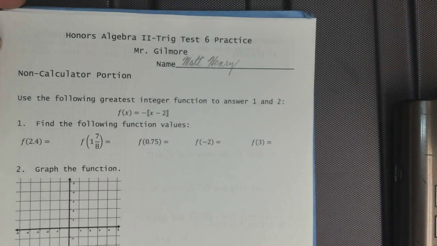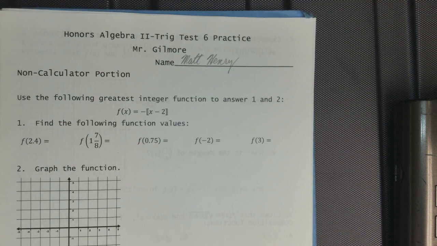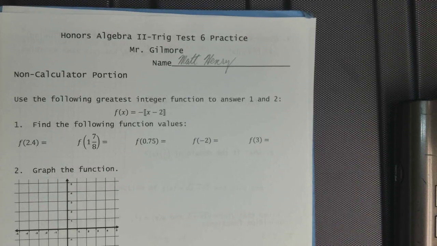Well, hi everyone. Okay, here's the practice test. The first part of the test will have a non-calculator part. You finish that, you'll turn it in, and then come get the part where you're allowed to use your calculator and get it out.